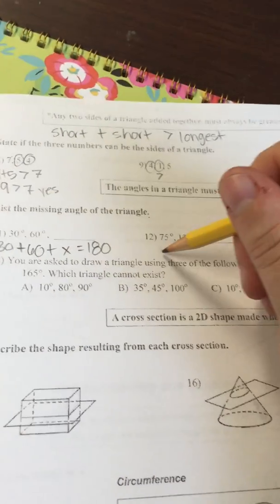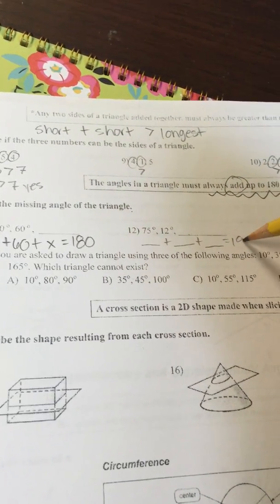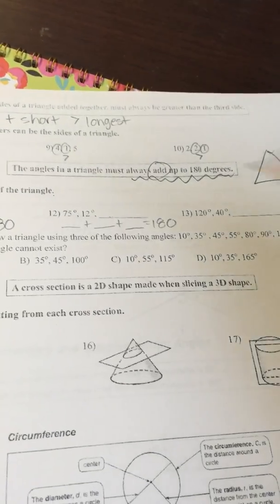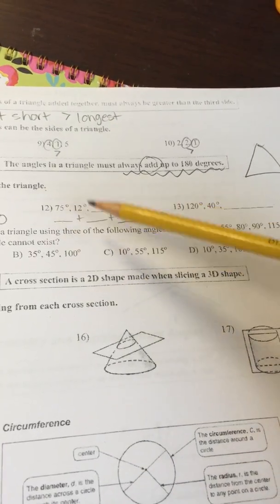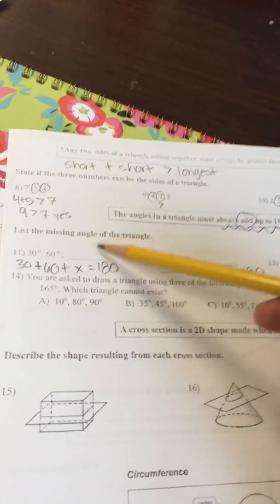The same thing here. There's always three angles, so you're going to have three angles that equal 180. It gives you two, so 75 plus 12 plus x equals 180. You have to find the missing angle.